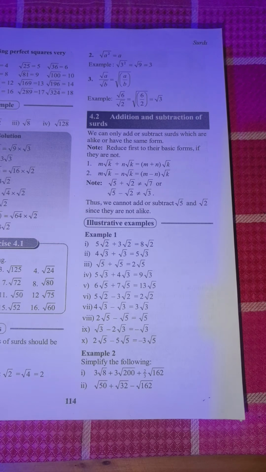Right. Now, for addition and subtraction, we can only add and or subtract surds which are alike or have the same form. Note, reduce first to their basic forms if they are not. So the first properties, even under addition and subtraction, we have the general properties, right? And then coming down to addition and subtraction, I wouldn't even call it properties, but it's a general form. Let me put it that way.